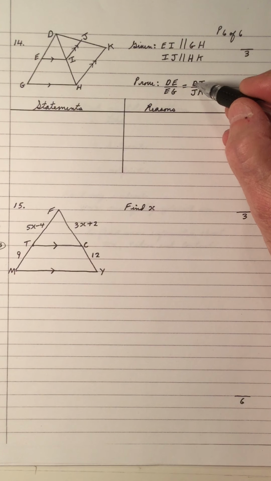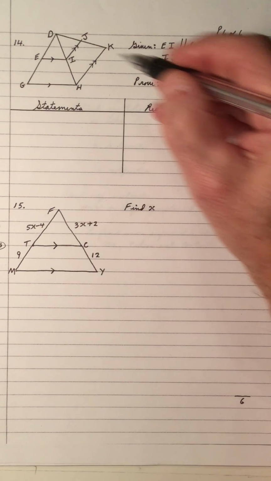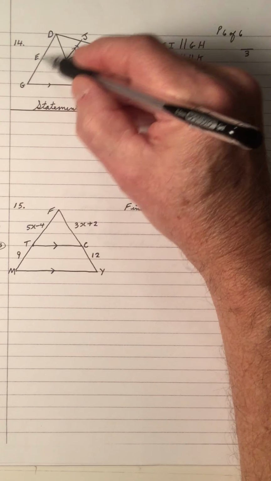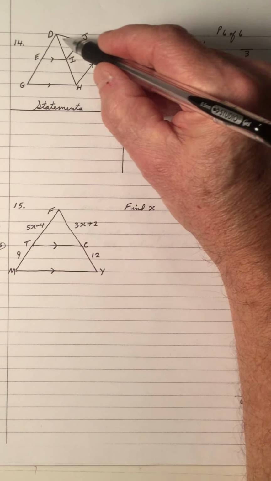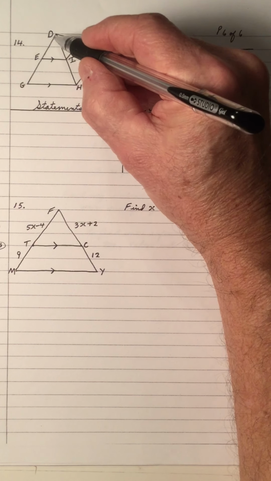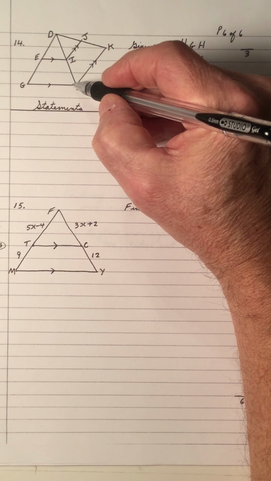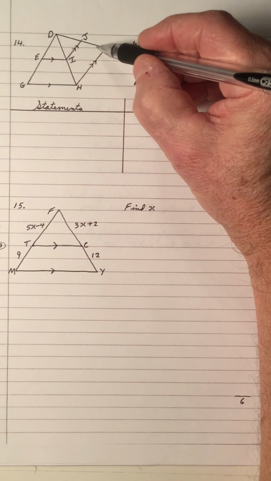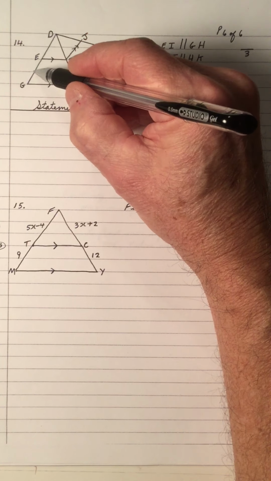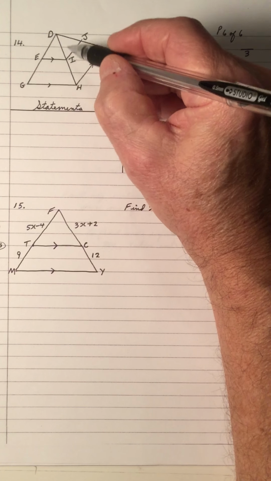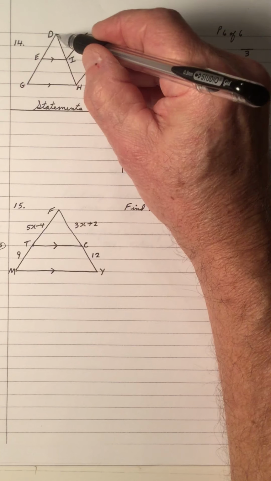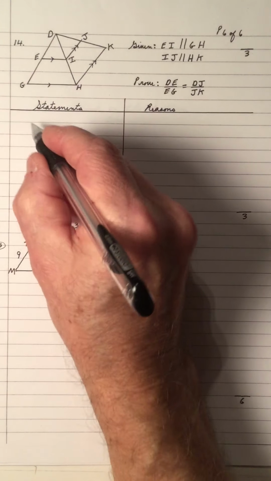And we got a DJ over JK. So we got one right here and one here. That's in two different triangles, but this segment is overlapping. So it looks like if I can get this one equal to this, and this one is equal to this, then I can say they're equal to each other. So this is the in-between.